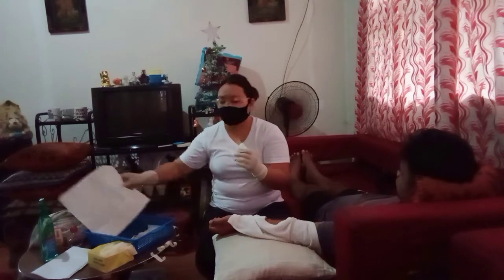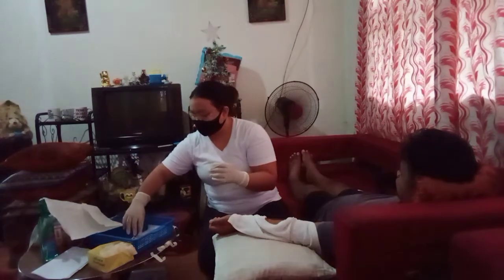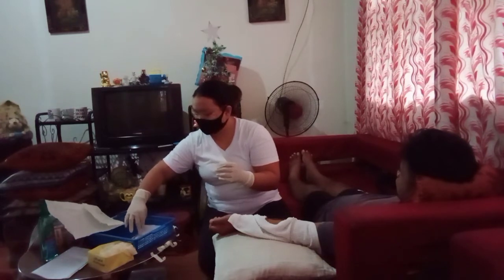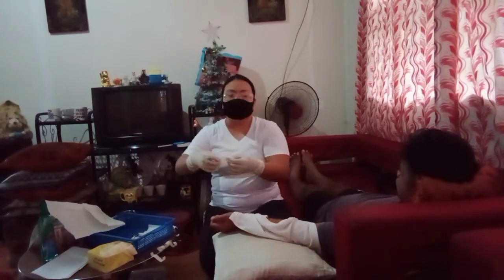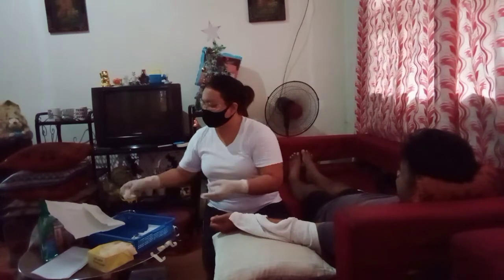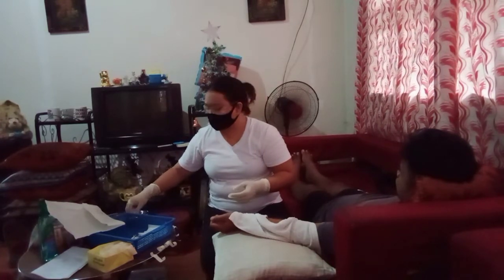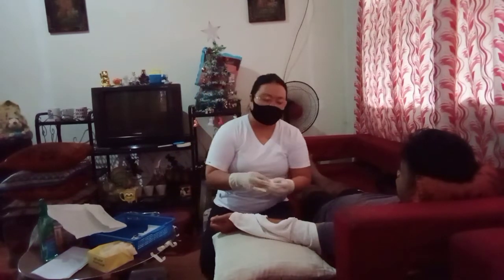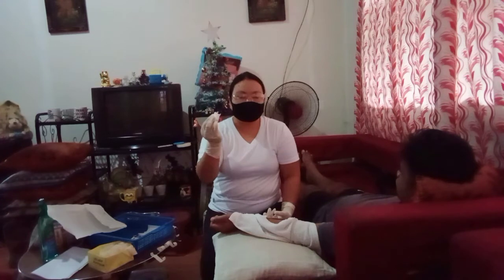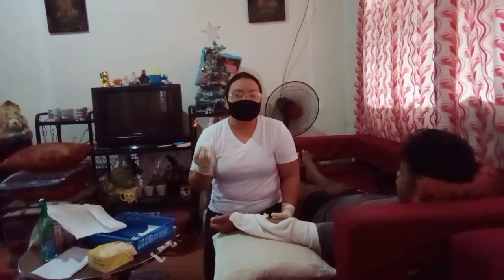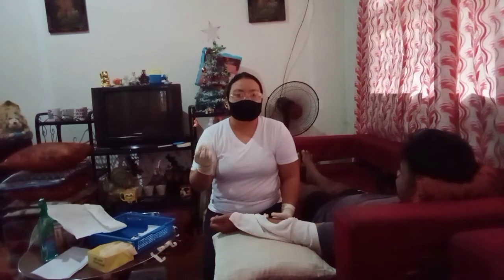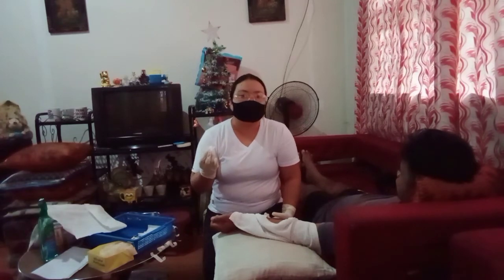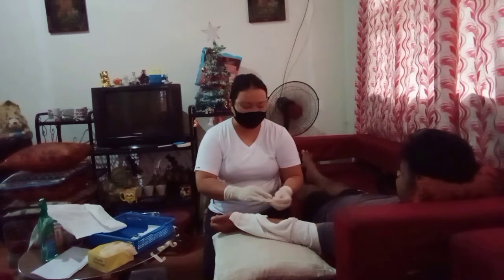Okay, so after applying, take a gauze, then soak it in the solution in the basin. Then one gauze per stroke. So you must clean the wound one stroke only, from least contaminated to the most contaminated area.